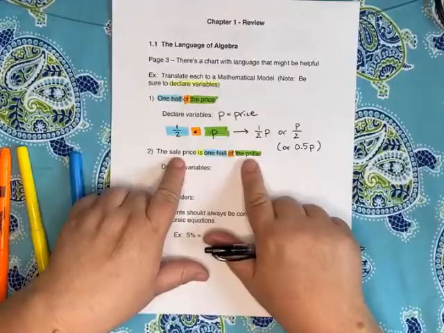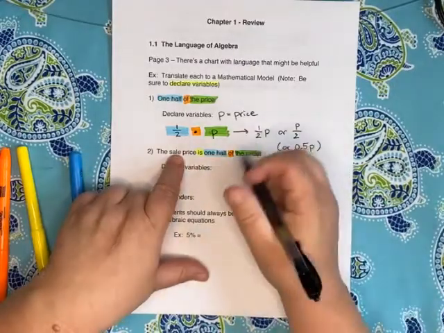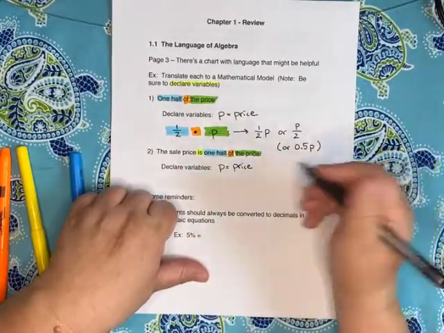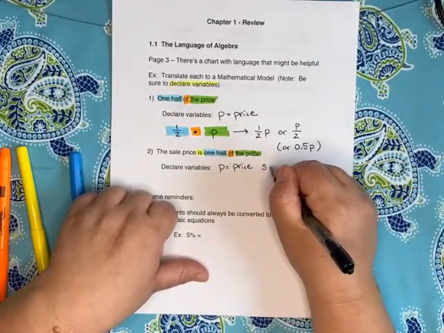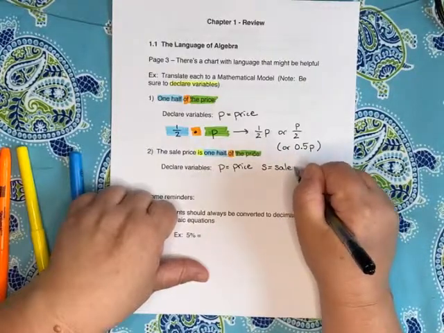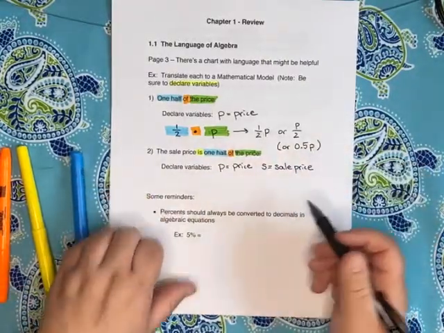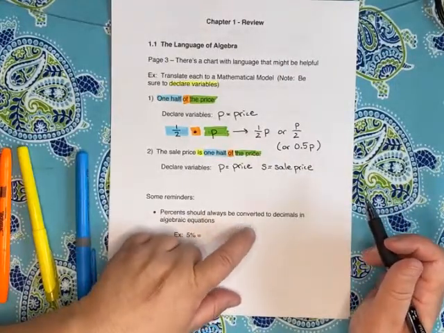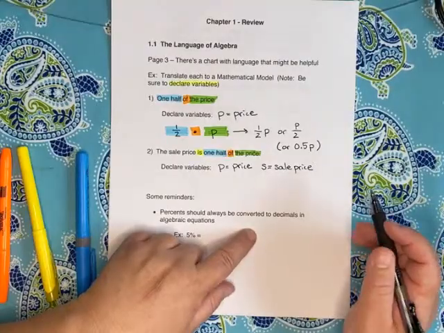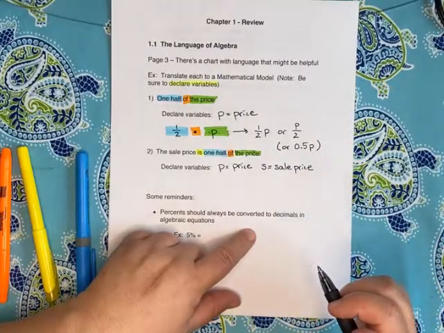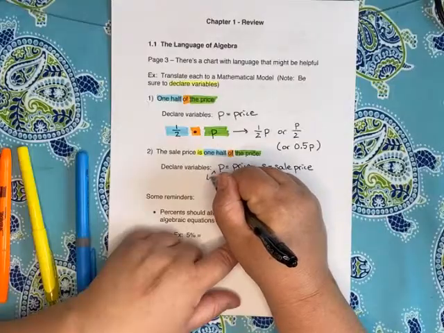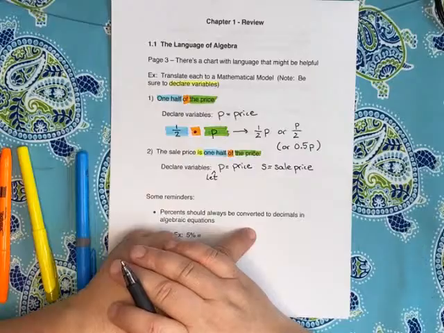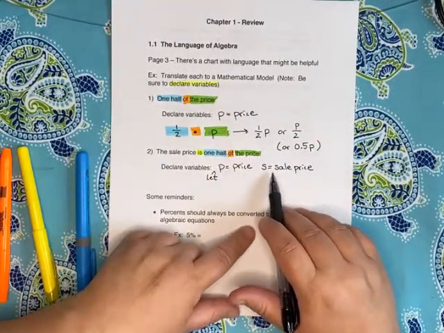Now I think there are two things I don't know, sale price and price. So if I let P equal price as I did before, I need a new variable. I'm going to say S for sale price. Now, I'm being kind of informal here. I will point out that it is really common for declaring variables that you actually use the word let. So right here, I would put the word let. That's a very formal way to do it. And I'm saying, you know what, as long as you're telling me what your variables stand for, we're good.